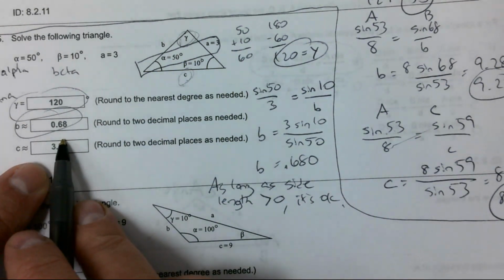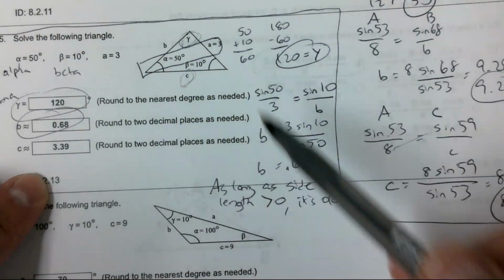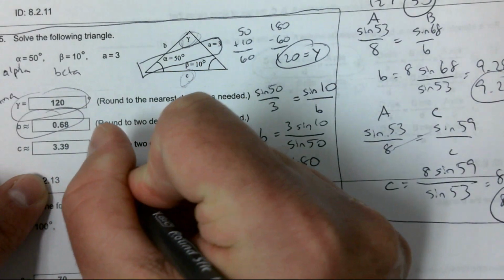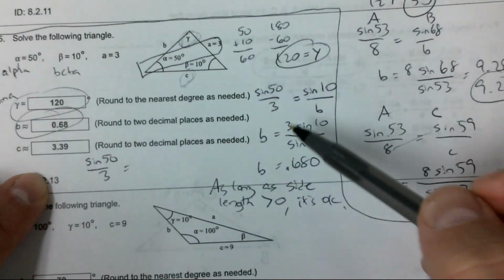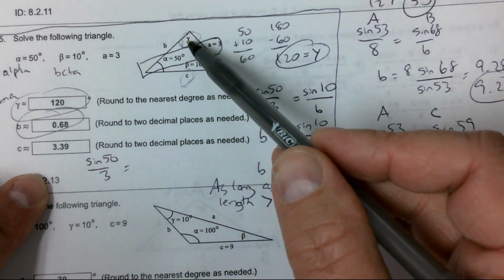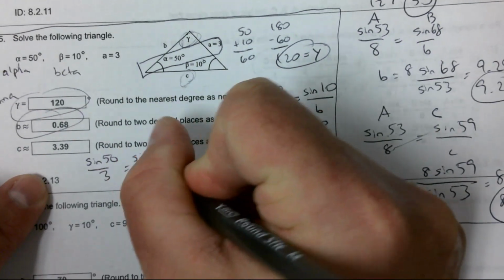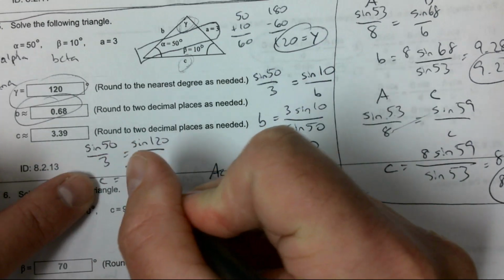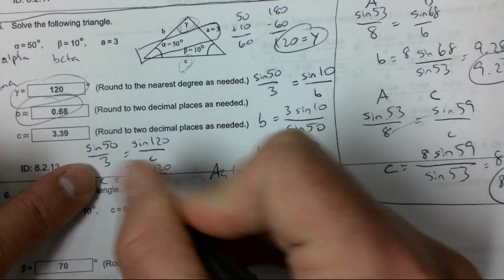Okay. And then for the next one, we are using the sine 50 over 3 equal, now if we're doing C, we use the gamma, which is 120. Sine 120 over C. And so then we say C equal 3 sine 120 over sine 50.